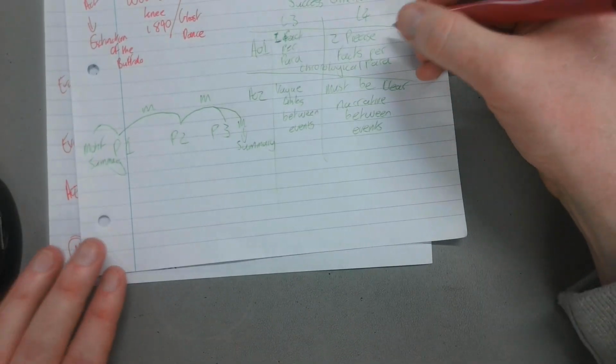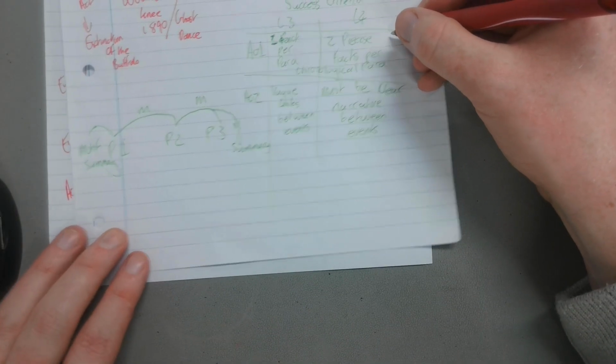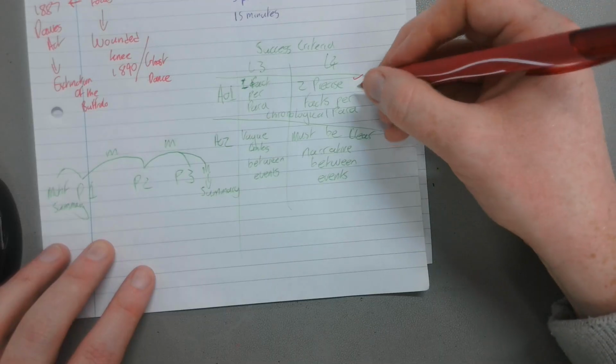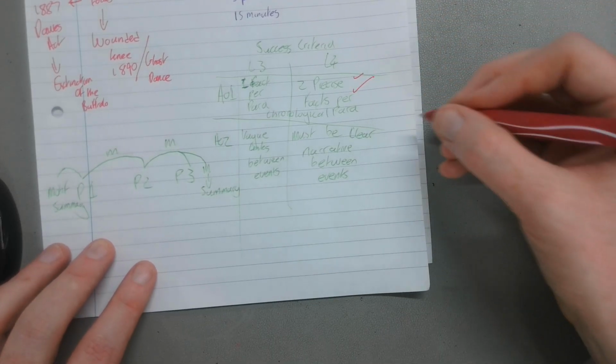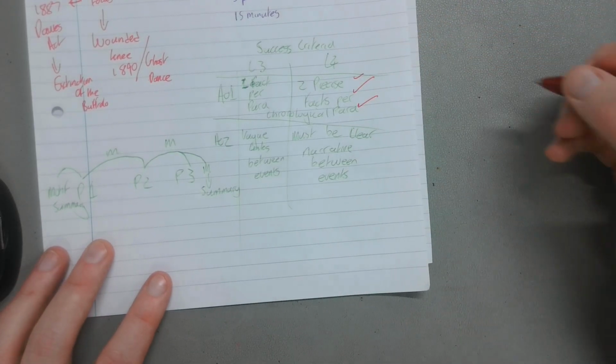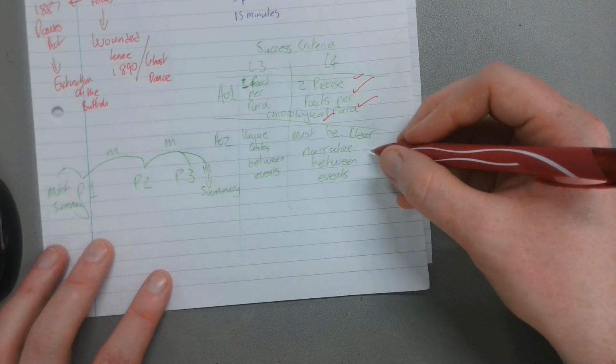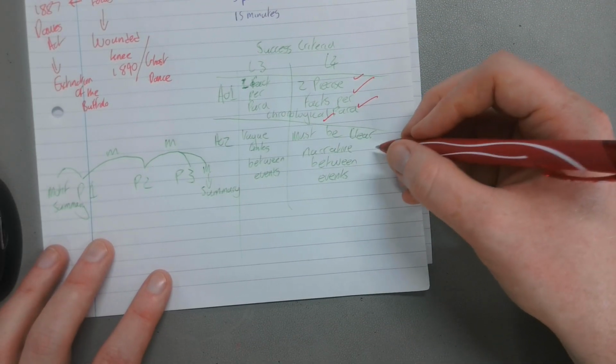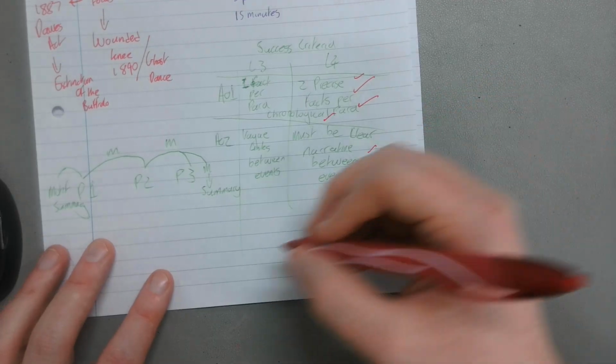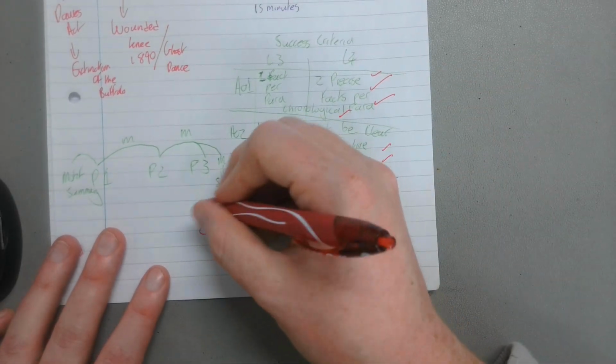So if I go straight back to this, in my first paragraph, have I got two precise facts? Yes, I have. Have I got two precise facts in my second paragraph? Yes, I have. Have I done it in my third paragraph? Yes, I have. Is it in chronological order? Yes, indeed it is. Are there clear links to the narrative? Yes, there is in each paragraph. So that, ladies and gents, is 8 out of 8.